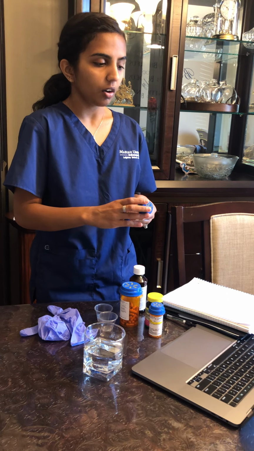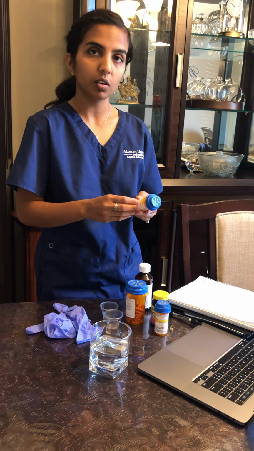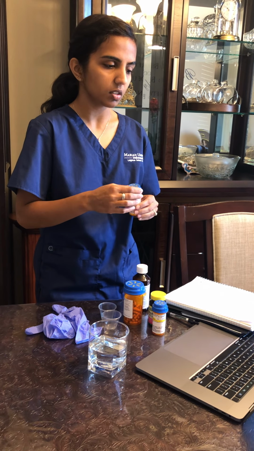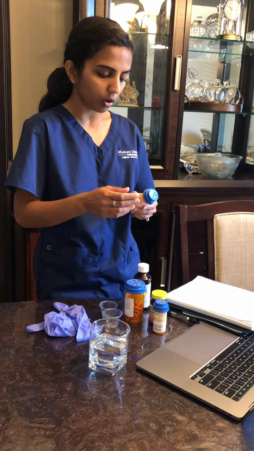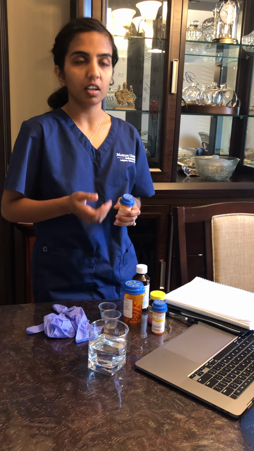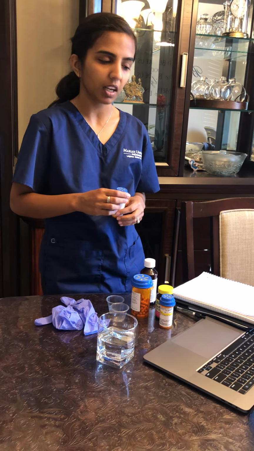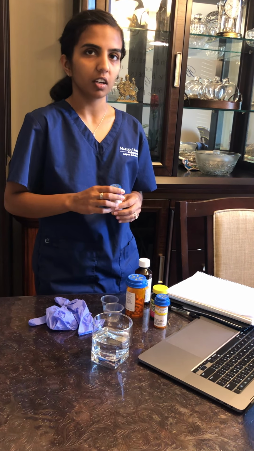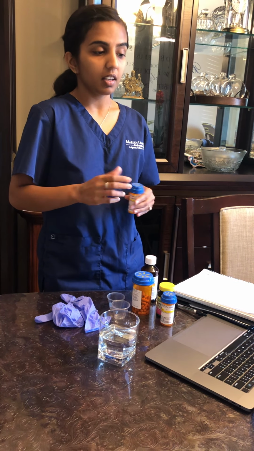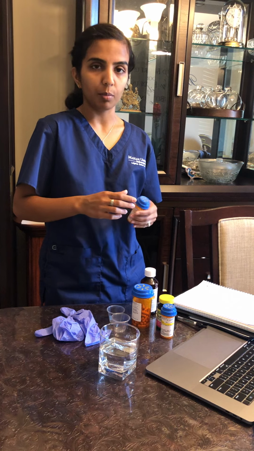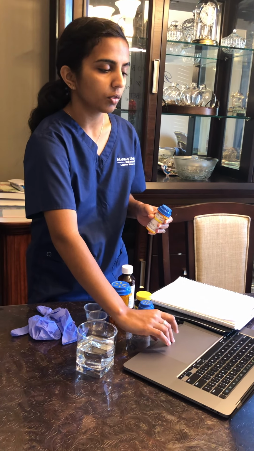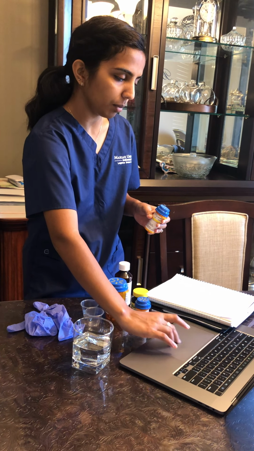Alright, so we've got ciprofloxacin, 1 tablet, 500 mg, given twice a day, and it's given orally. Ciprofloxacin is used for bacterial infections, and the side effects of this medication are nausea, diarrhea, headache, lightheadedness, and it is contraindicated in diabetics. And according to our chart, our patient is not a diabetic.